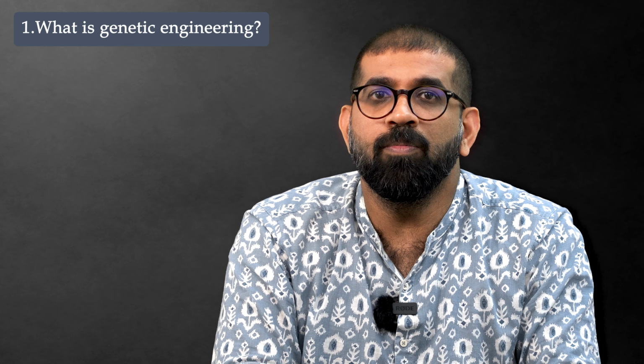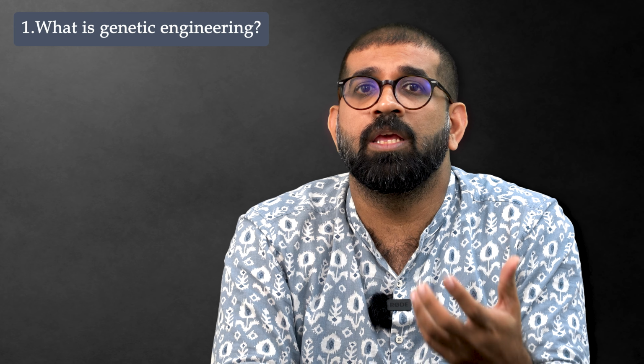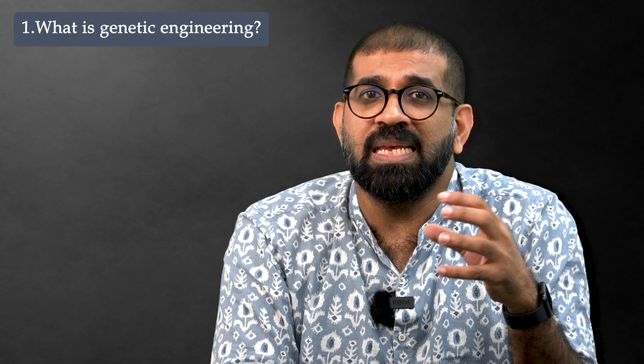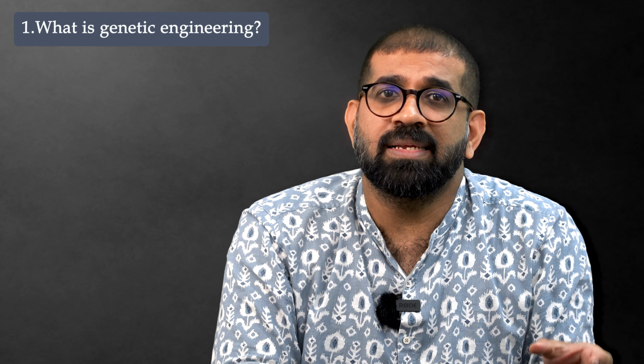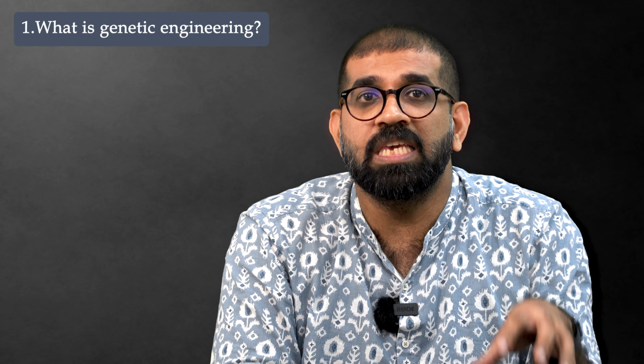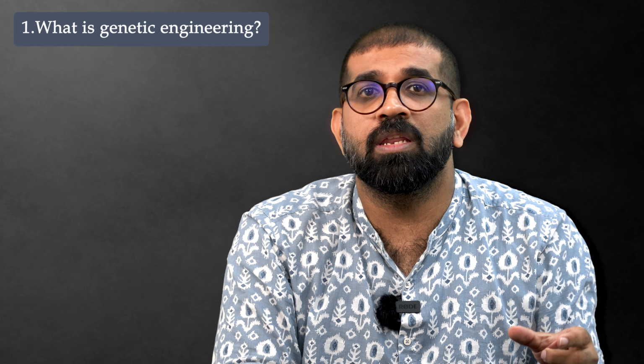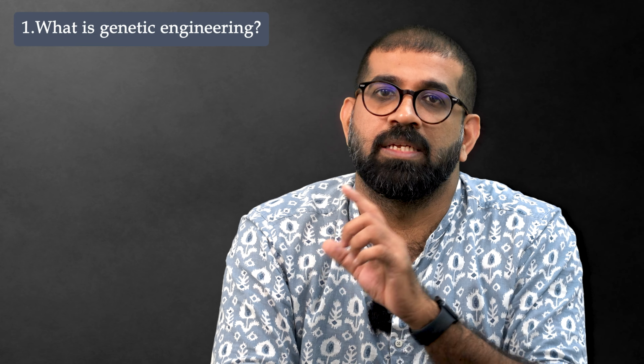For example, you may be familiar with GM crops like BT cotton. It is a type of cotton in which a gene from a bacteria, Bacillus thuringiensis, is inserted. Because of this inserted gene, the cotton plant secretes some toxins which keep the pests away. BT cotton thus contains the genetic material of cotton as well as the bacteria.